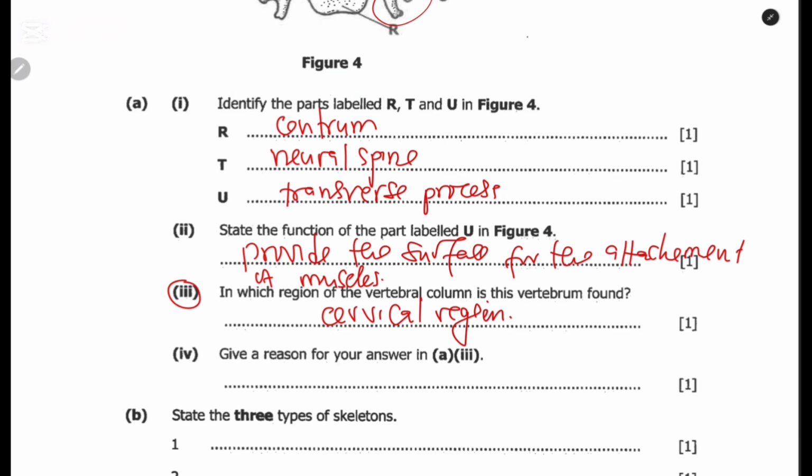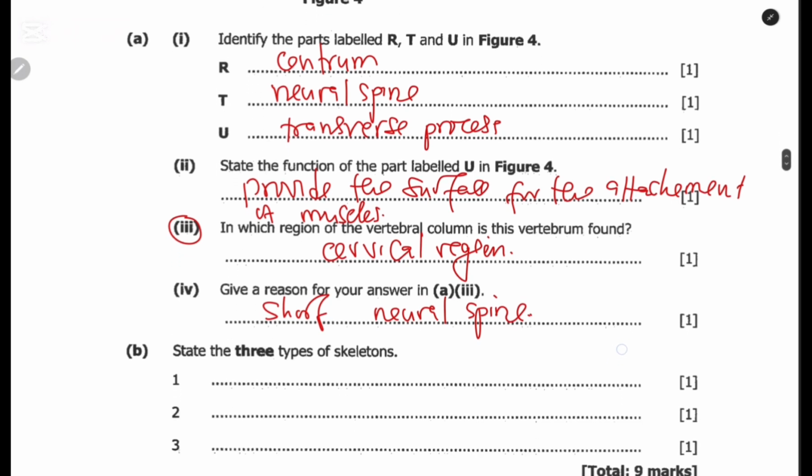Give a reason for your answer. Because it has a short neural spine. In addition to that, it has a pair of canals through the neural arch. But if you write it has a short neural spine, we are well and good. On this one, and all these answers, make sure that you verify them as you go through as well.